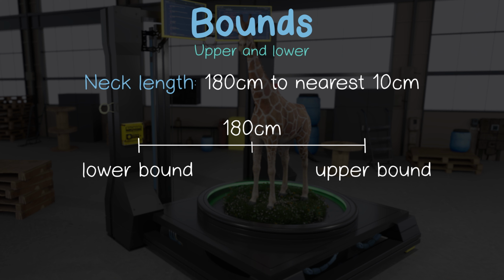So if we find our upper bound first, our number could have been 181, 182, 183, or 184, and these would have all rounded down to 180 centimeters because we rounded to the nearest 10 centimeters. But if it was 185, this would have rounded up to 190 centimeters. So that's our upper bound. So we say that it must be anything less than 185 centimeters.